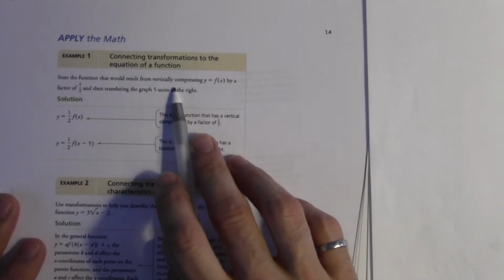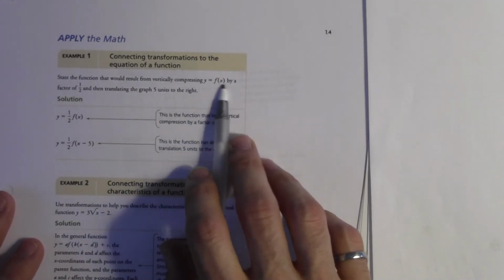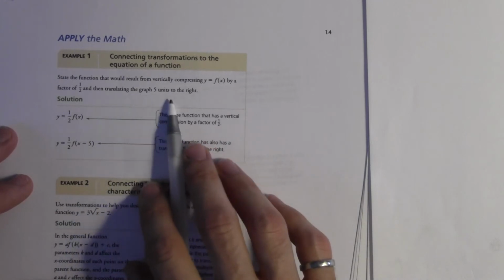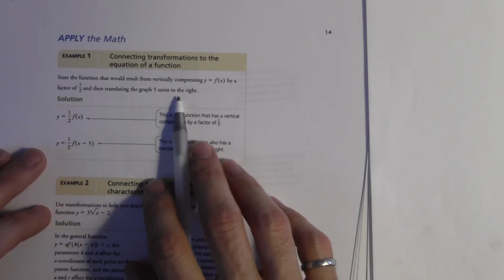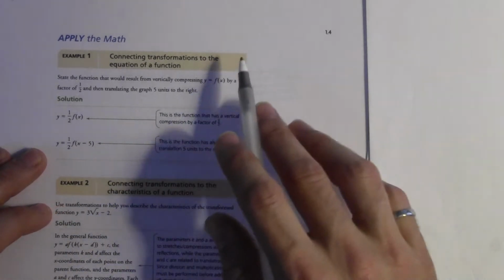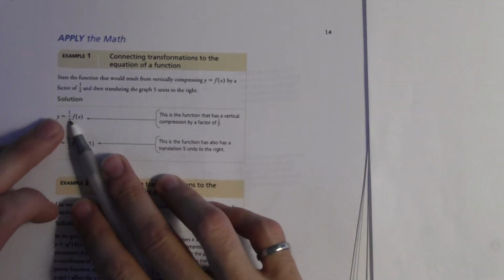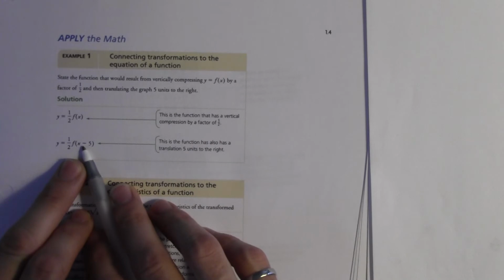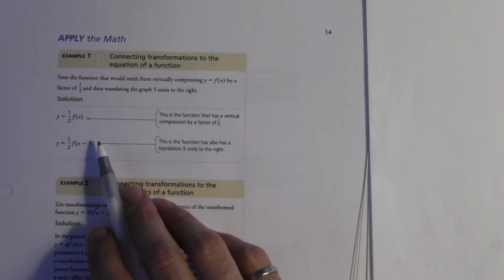State the function that would result from vertically compressing y equals f at x by a factor of a half and then translating the graph 5 units to the right. Very, very simple. We're just adding the vertical compression of a half and 5 units to the right. Remember the x value is the opposite sign. Okay? Any questions with example 1?